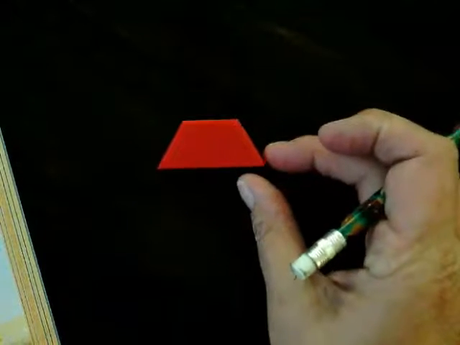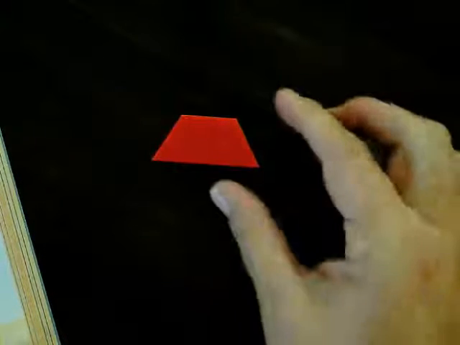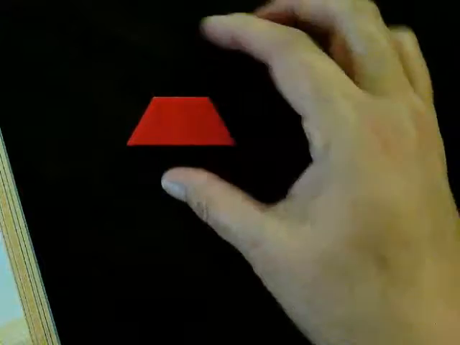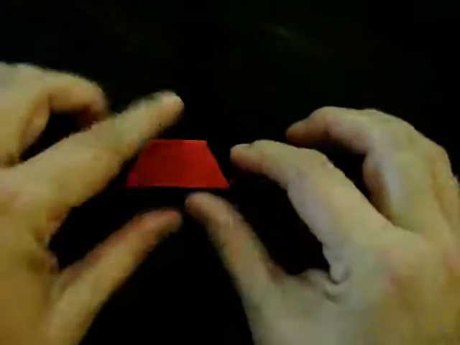So we're going to set these aside for now, and we're going to look at some other ones. What if I have this shape? What is this shape? So this is a trapezoid. That's the name of this shape. It is a quadrilateral. Yes, it has two parallel sides and two sides that are not parallel. 4 vertices, places where the lines meet, 4 of them, and 4 angles. There you go.